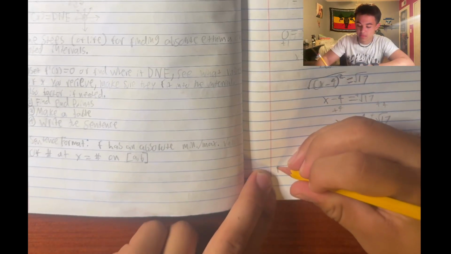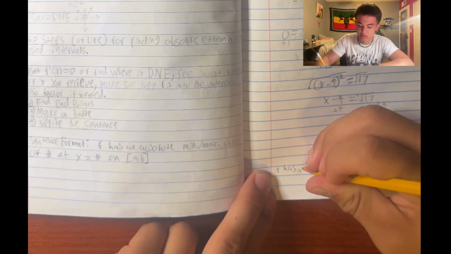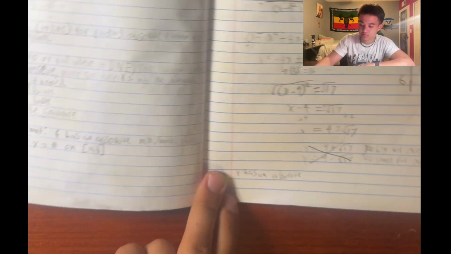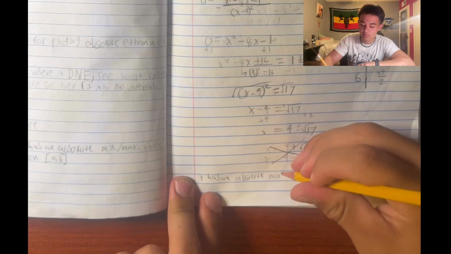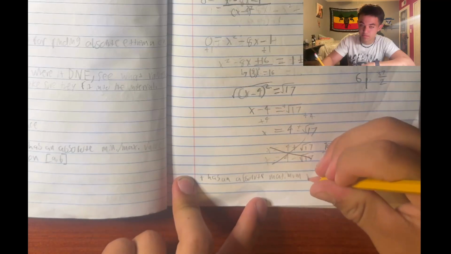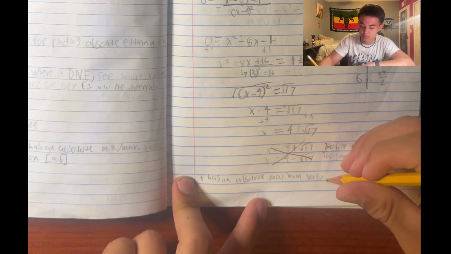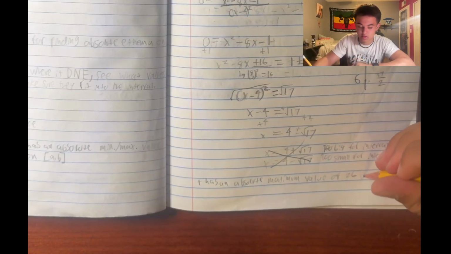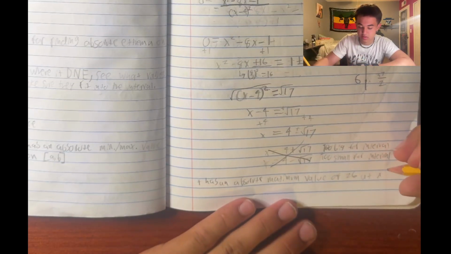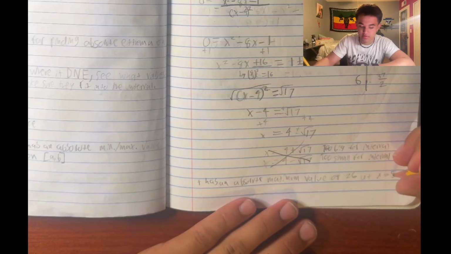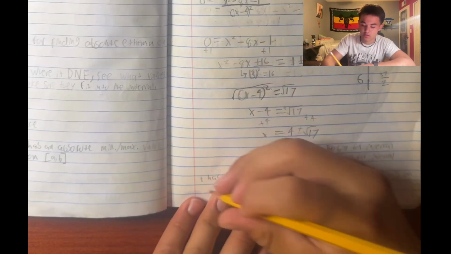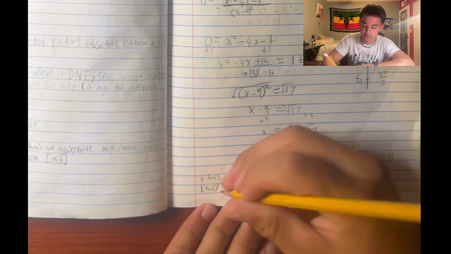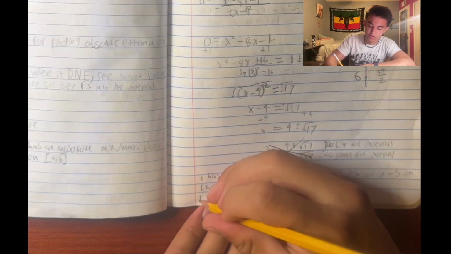So we'll say f has an absolute maximum value of 26 at x equal to 5 on [5, 6].